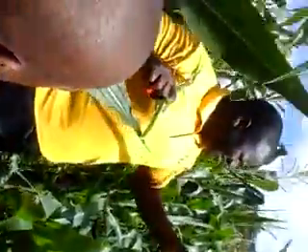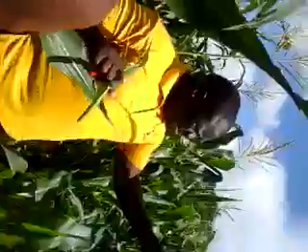Right. At least you've come at a good time, which is why I decided we should do maize. This is the male part of the maize plant. This here is called the tassel.